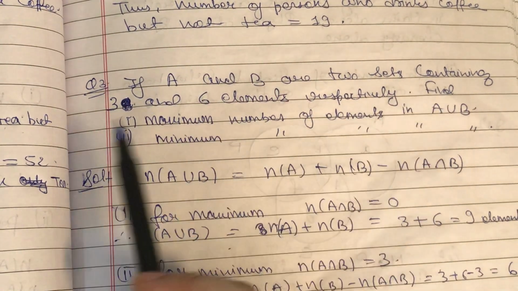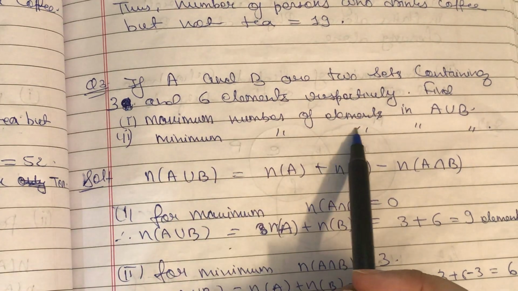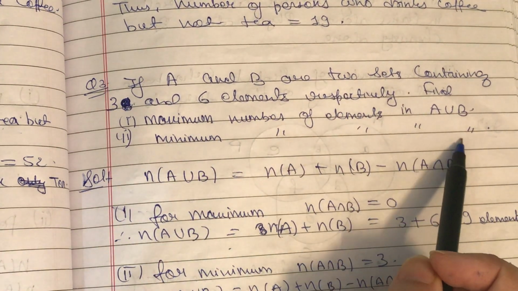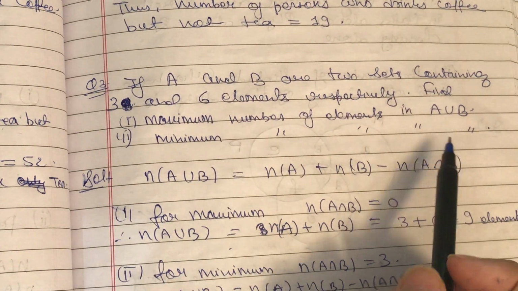The third and last question of this video is: if A and B are two sets containing 3 and 6 elements respectively, find the maximum number of elements in A union B and the minimum number of elements in A union B. Here I have to find the maximum number of elements as well as the minimum.